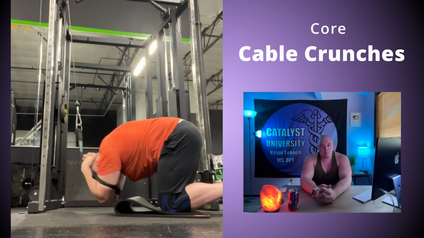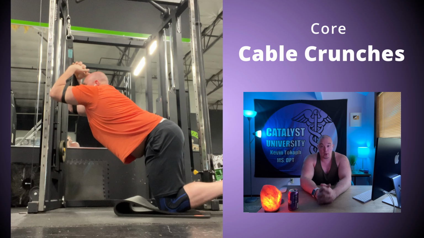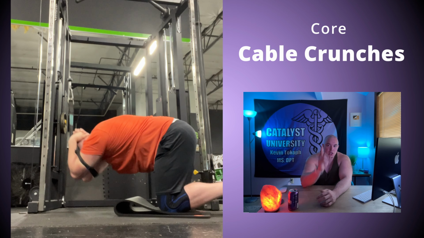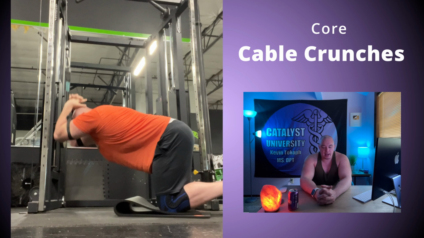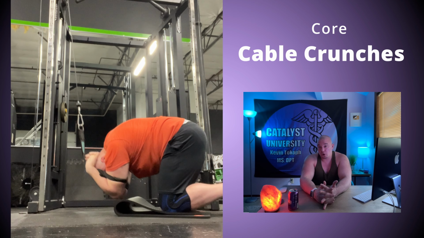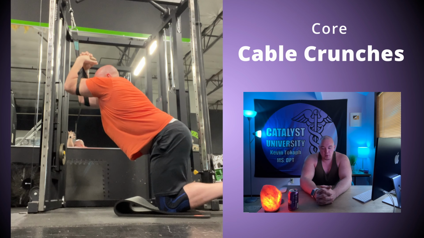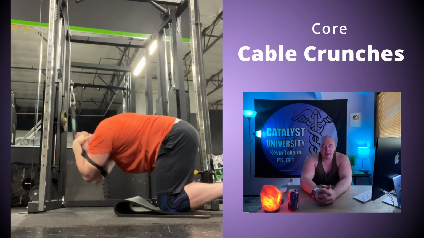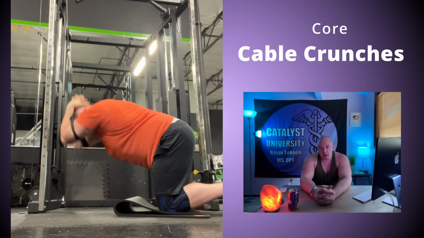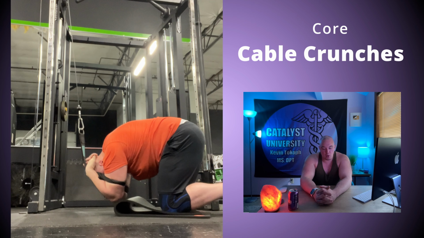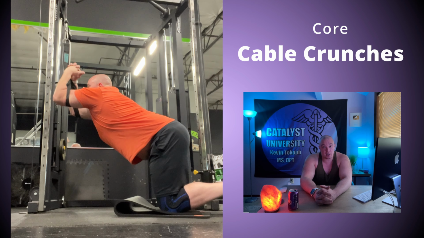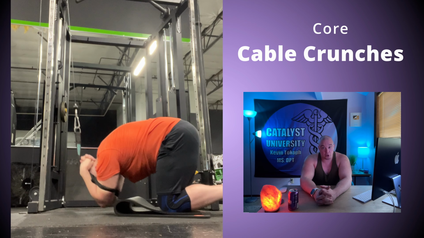Now there's two big things that you want to make sure you're doing on cable crunches. Number one, you don't want your thighs to move. You want your thighs to basically remain vertical in the whole movement. There's a few instances here where they're moving a hair backwards posteriorly. That's okay. What you don't want is a large movement of the thighs backward. You want them to remain relatively constant in position, theoretically vertical, okay?